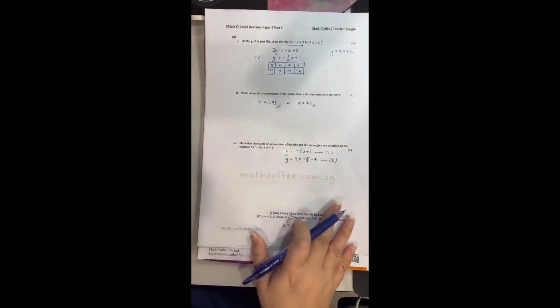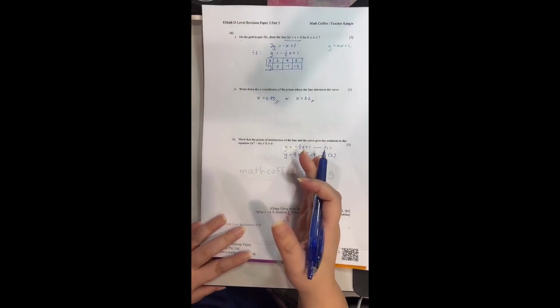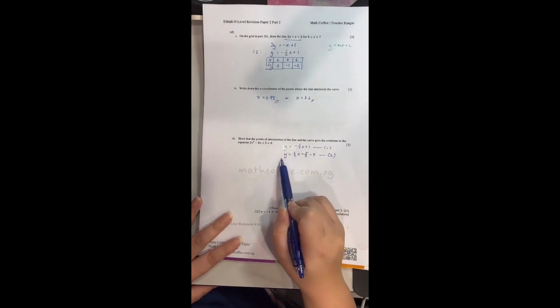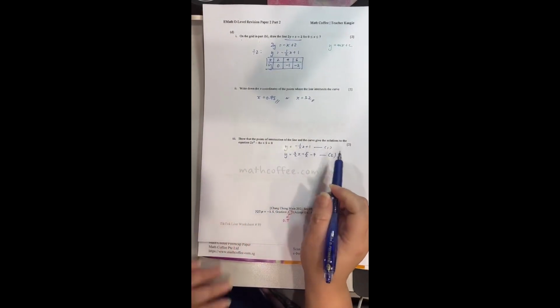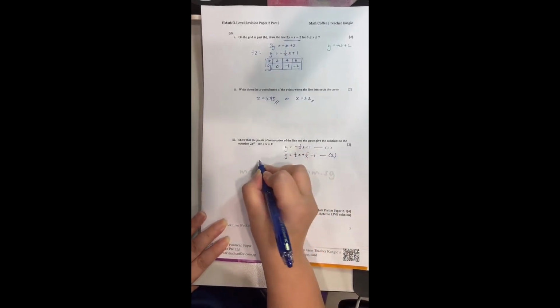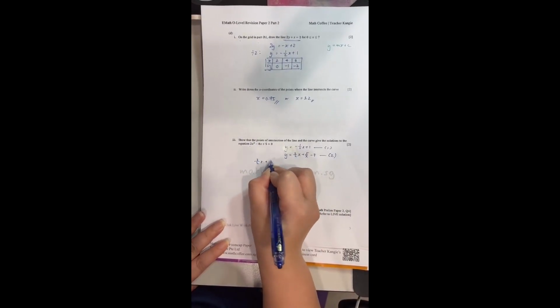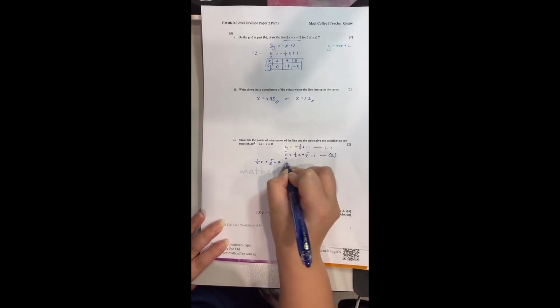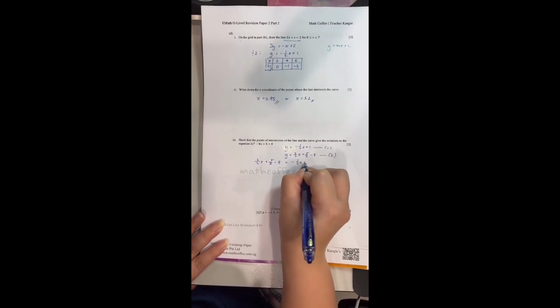Okay, let's proceed. So what I'm going to do is I just need to do simultaneous. So you can see it's already y subject. So I just equate both of them together. So we will just say, okay, 3 over 2x plus 5 over x minus 7 is equals to minus half x plus 1.